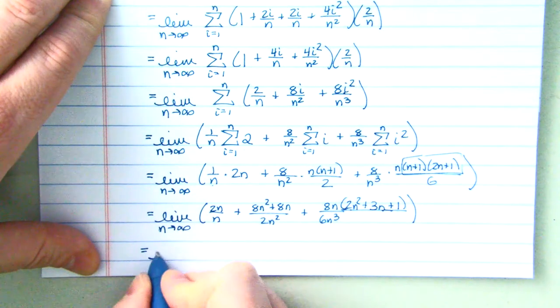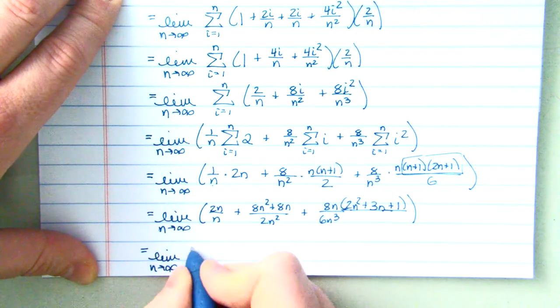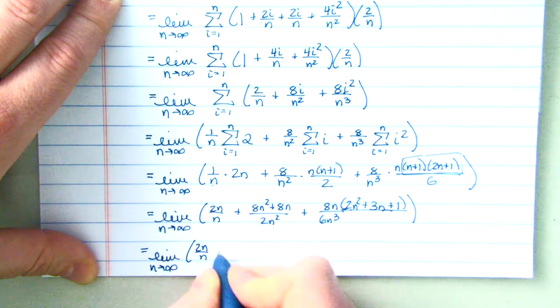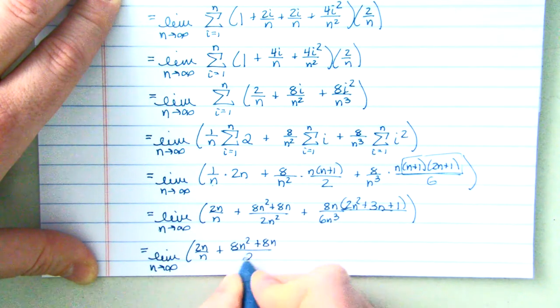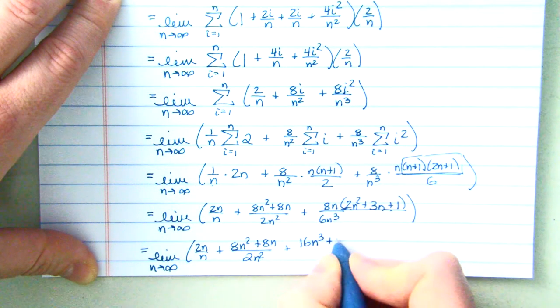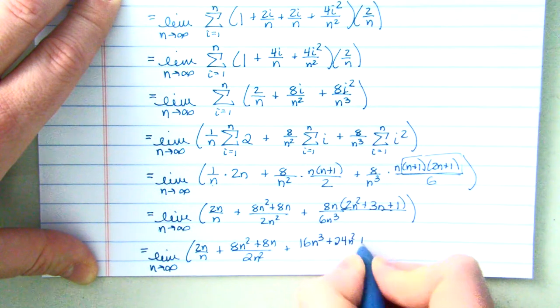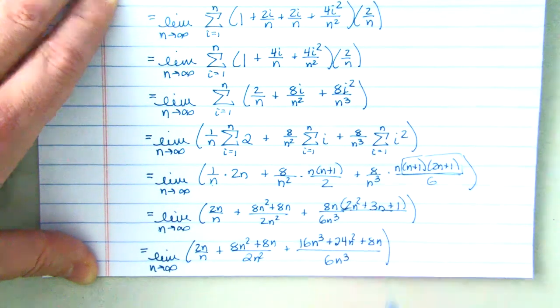I'm going to keep going with that, and I'm going to get the limit as n approaches infinity of 2n over n plus 8n squared plus 8n over 2n squared plus 16n cubed plus 24n squared plus 8n over 6n cubed.